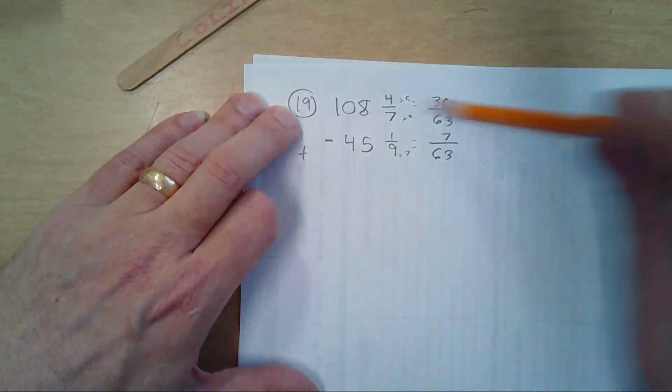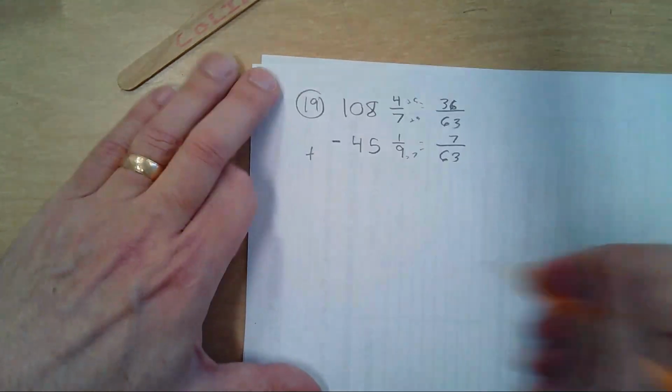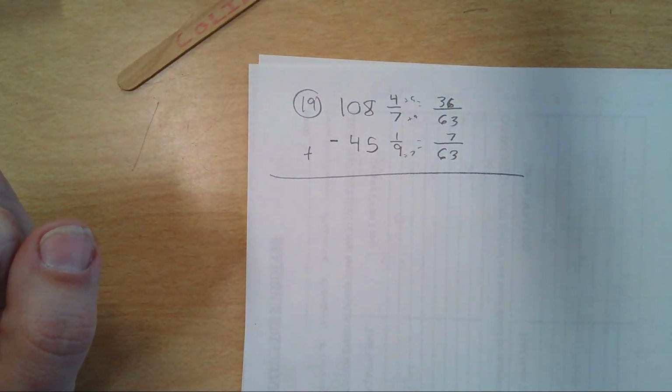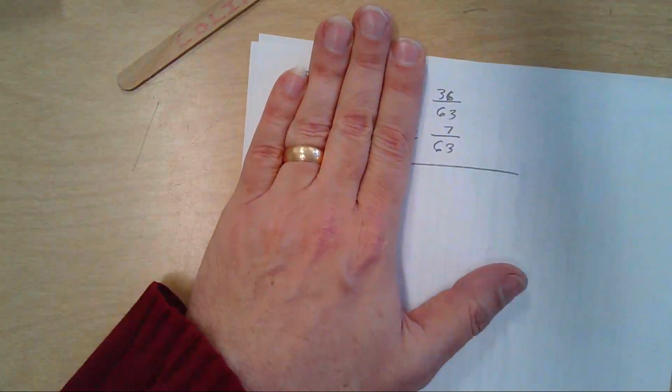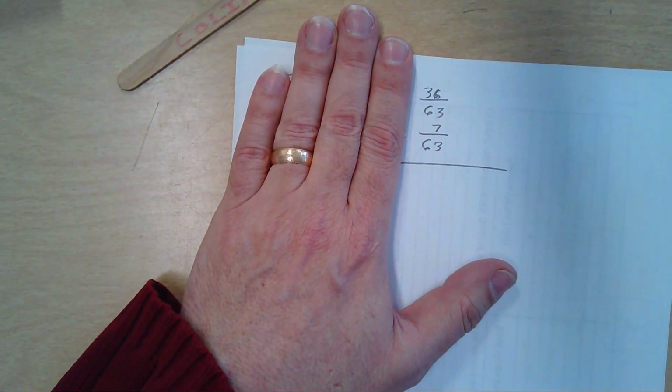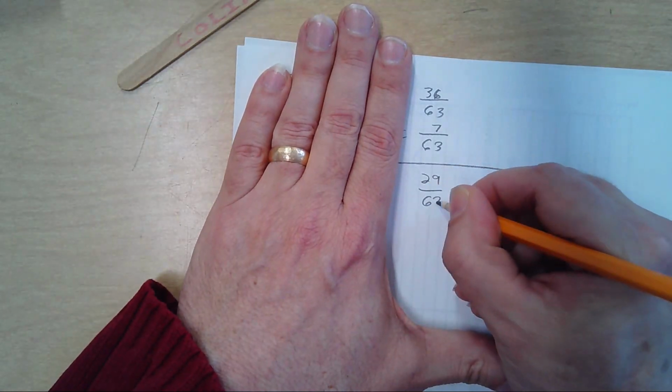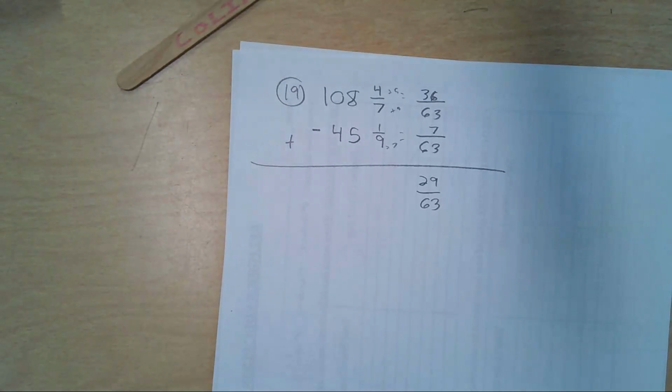So greater absolute value on top, lesser on the bottom. 36 minus 7. I'm having a brain fart. 29. Yep, denominator never changes. 108 minus 45.